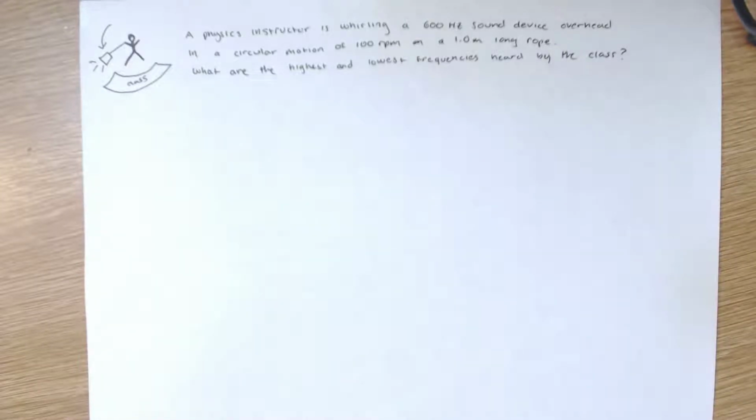So for my PennCast assignment, I got a homework problem from homework number 2 on the Doppler effect. It says, a physics instructor is whirling a 600 Hz sound device overhead in a circular motion of 100 revolutions per minute on a 1.0 meter long rope. What are the highest and lowest frequencies observed by the class?